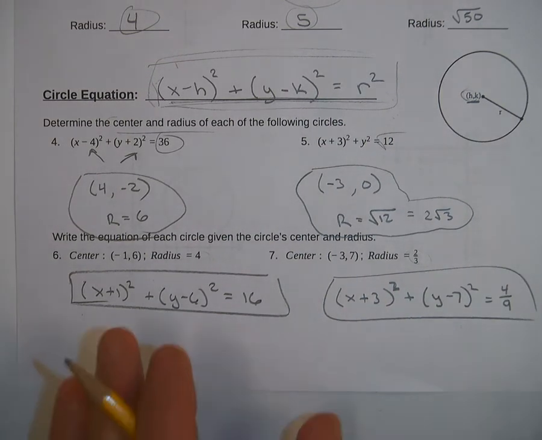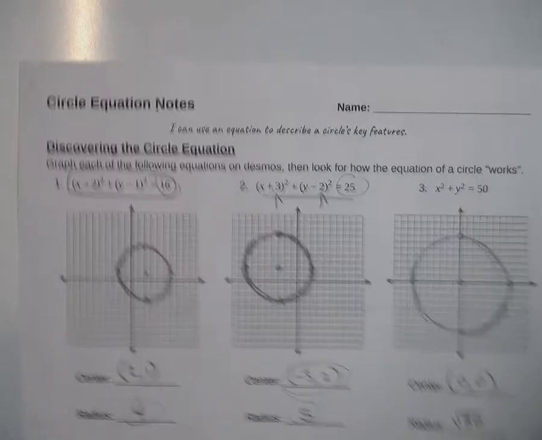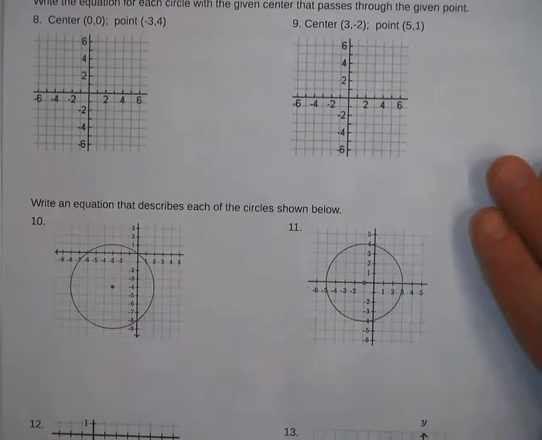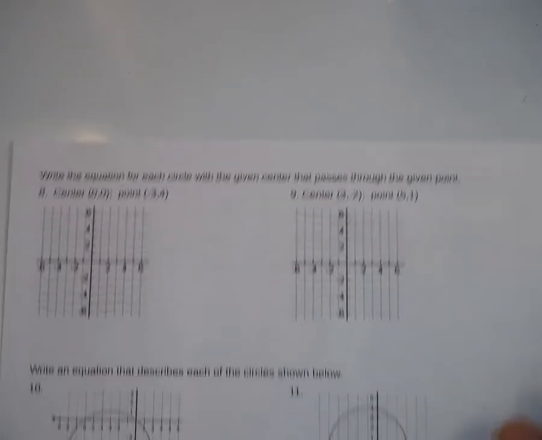Oh, pretty easy, right? Compared to the stuff you've been doing. This is a walk in the park. All right. But it does get a little more challenging. Not too bad, but a little bit.